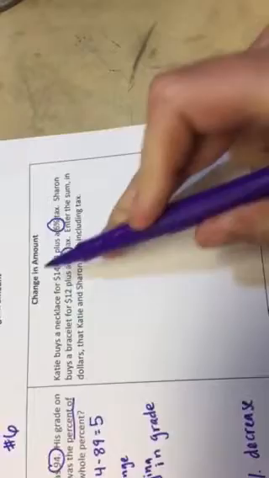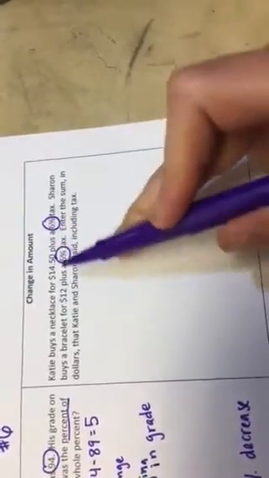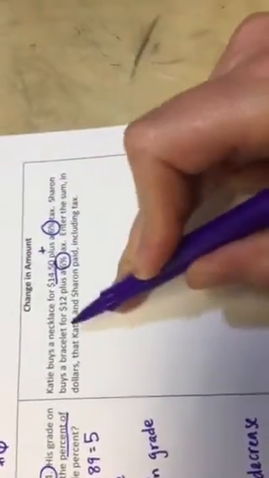All right, looking at number 2, change in amount. Here I'm given a percent in the problem, and I want to find an amount that has changed. So Katie buys a necklace for $14.50 plus 6% in tax. Sharon buys a bracelet for $12 plus 6% in tax. Enter the sum in dollars that Katie and Sharon paid, including tax.